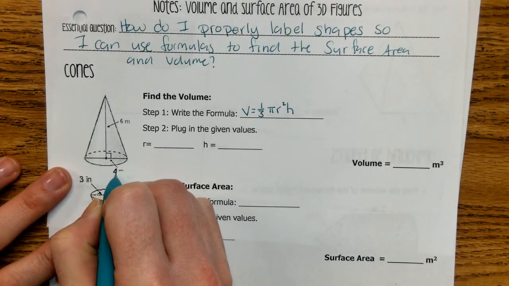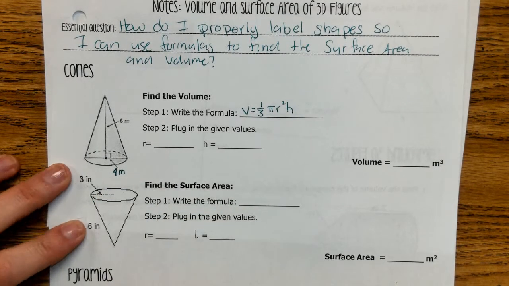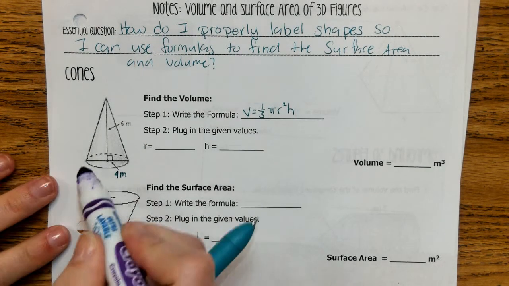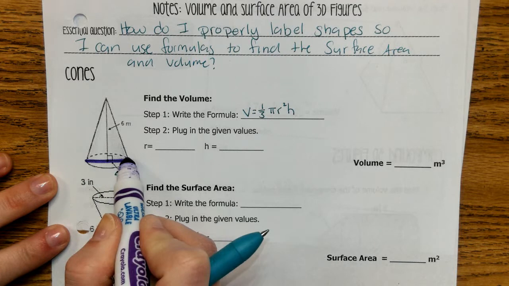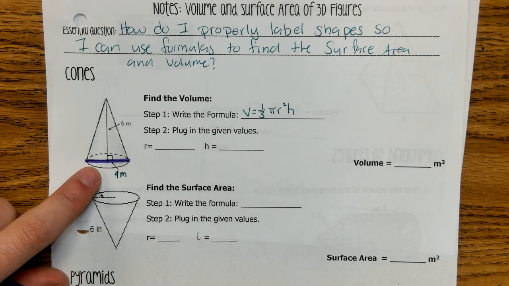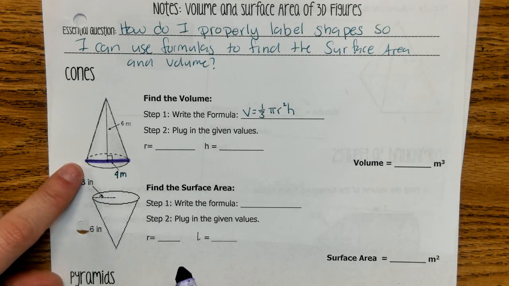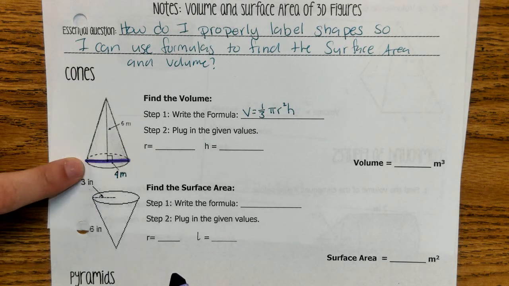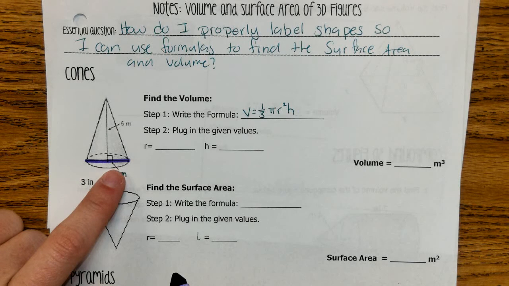On your notes, this should be a 4. It got cut off. If we look at this, there is a line that goes from one side of the circle to the other. There's an arrow that points at that and says 4. Is 4 the radius or the diameter? 4 is going to be your diameter since it goes from one side to the other. If a line goes all the way across, that's a diameter, even if it's only pointing to half of it.